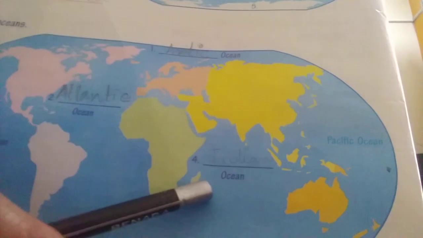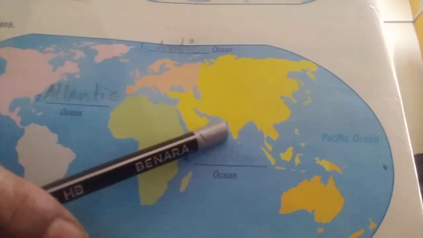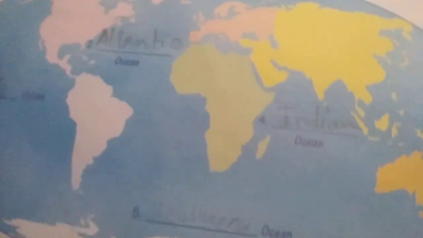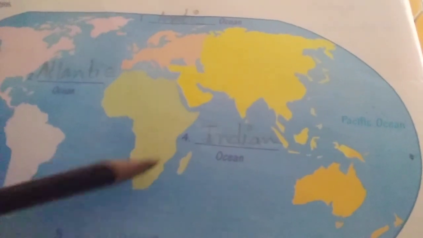Now come to number 4. See, this is number 4. This is Indian Ocean. Where is India? See here, India lies here. So this is Indian Ocean. Write down number 4. In the gap number 4, you write Indian, I-N-D-I-A-N. Okay, number 4 is Indian Ocean. I-N-D-I-A-N, Indian Ocean.